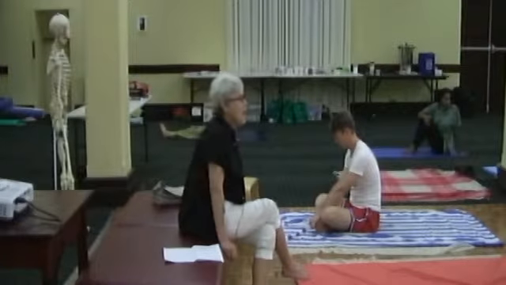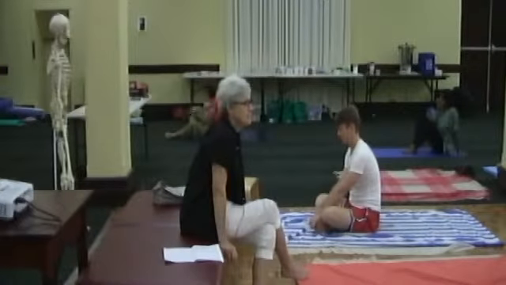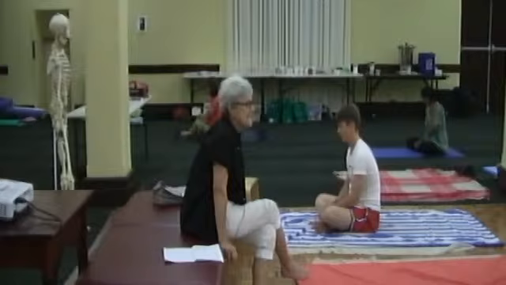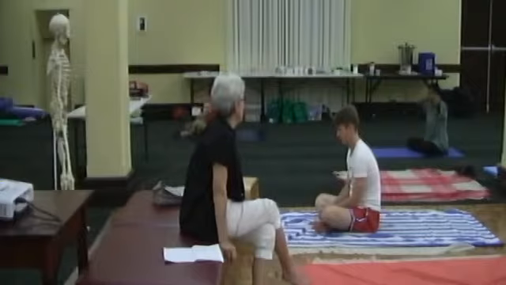So now, sensing the thickness of your neck. Which part of your body is the same circumference or thickness as your neck? Just try to do it through sensation rather than measuring with your fingers for the moment.